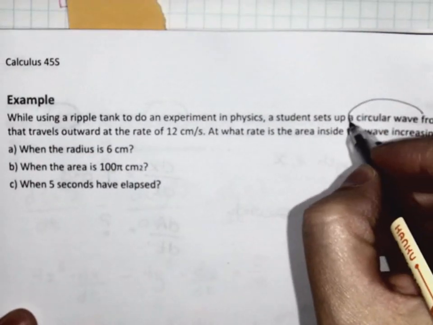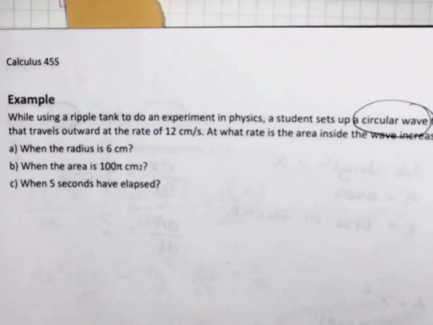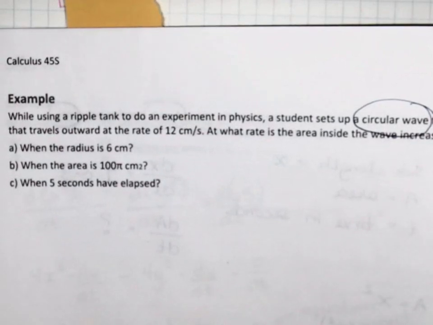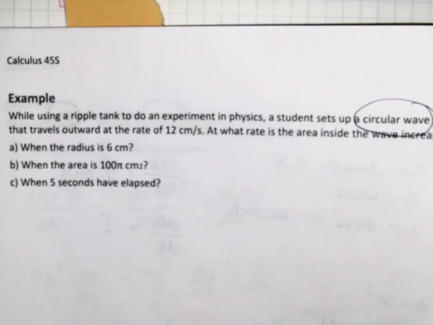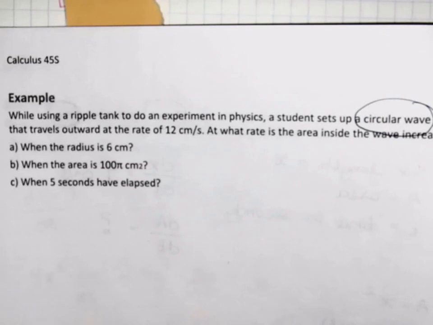So we're dealing with a circular wave. And it's not a sinusoidal one. Have you ever seen it when you throw a pebble in the water and it makes the circles, right? That's what it's talking about when it says a circular wave. What is the rate that the area inside the wave is increasing when the radius is 6, and then when the radius is 100 pi, and then when 5 seconds has elapsed?